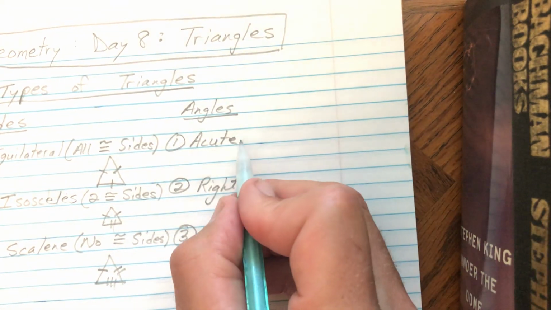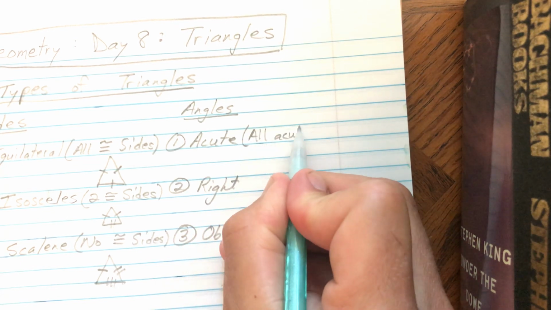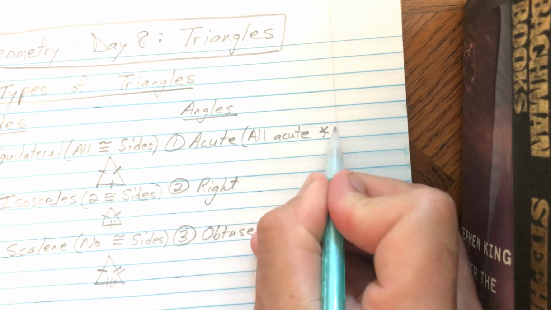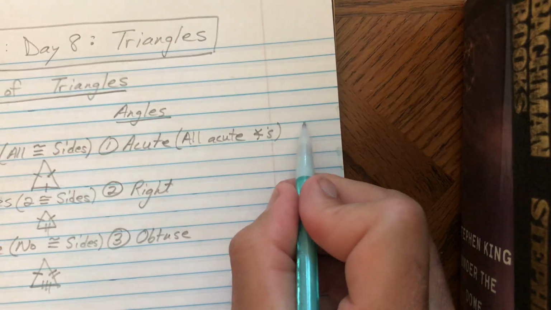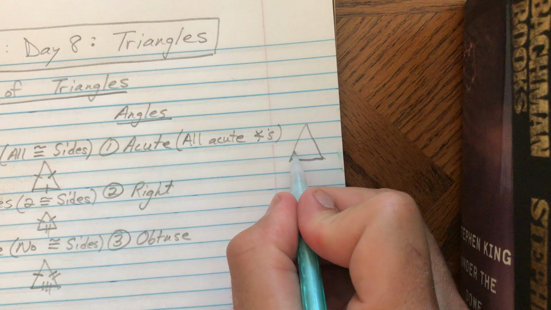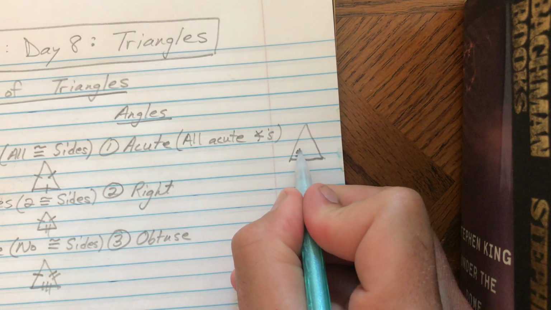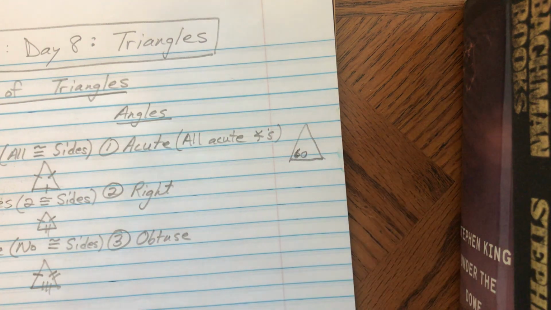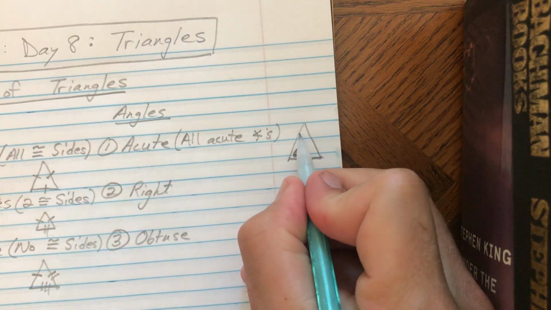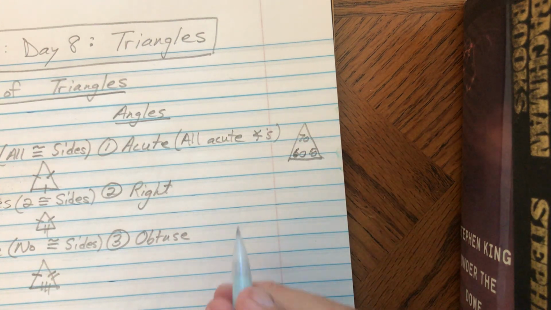Next, angles. Acute means you have all acute angles, and acute means less than 90. So maybe this is 60, 70, and 50. They all have to add up to 180.